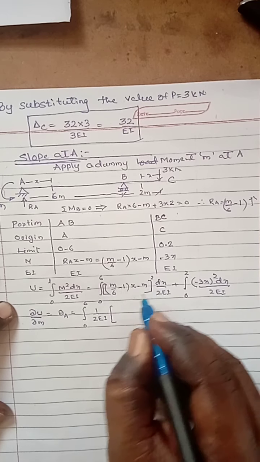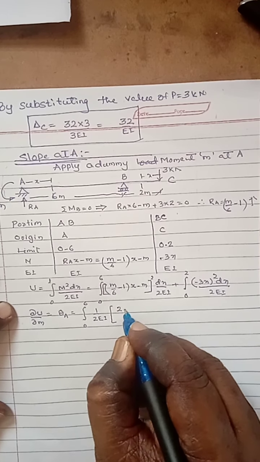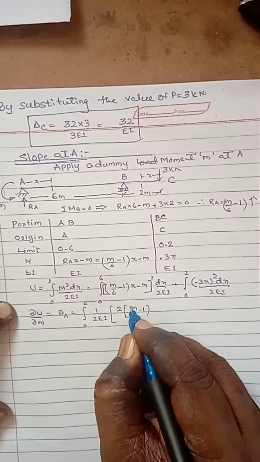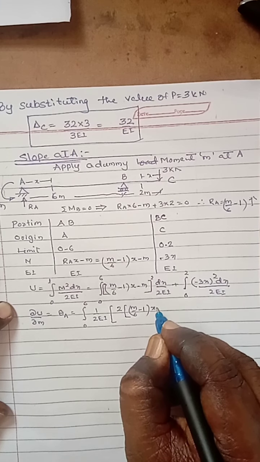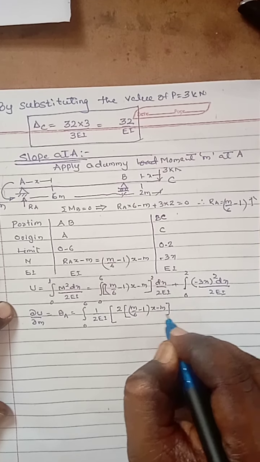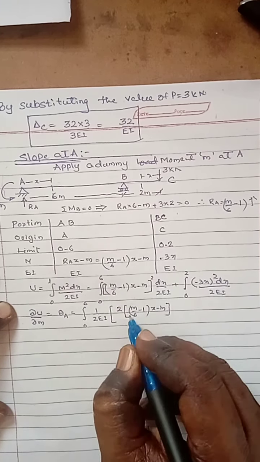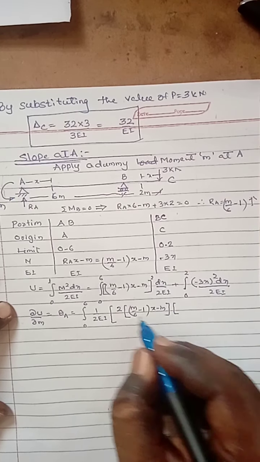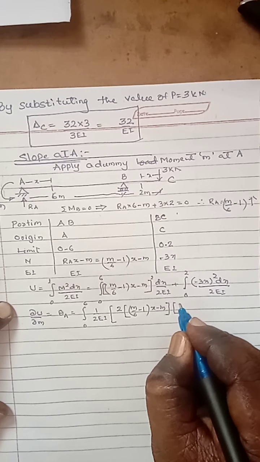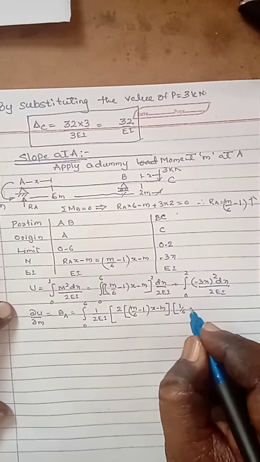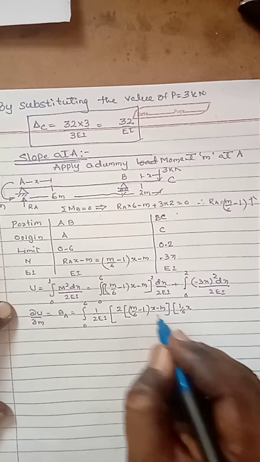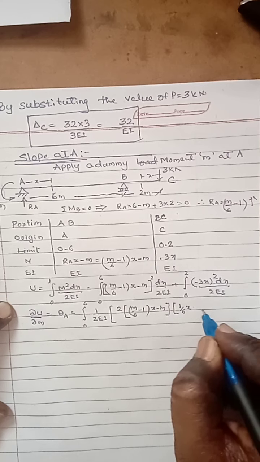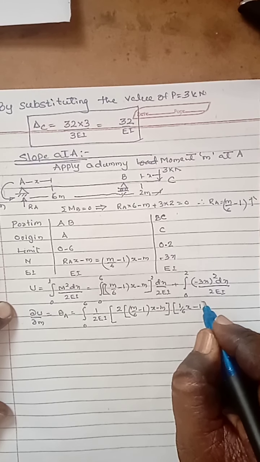Then this term, 2 into M by 6 minus 1 into x minus M. Then the differential coefficient of this one: differentiation of M by 6 is 1 by 6, x, differentiation of minus x is 0, then differentiation of minus M is minus 1.